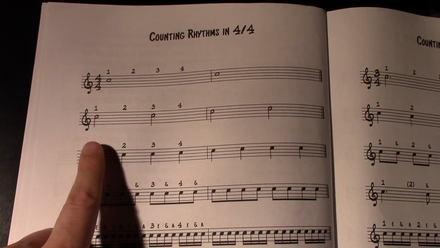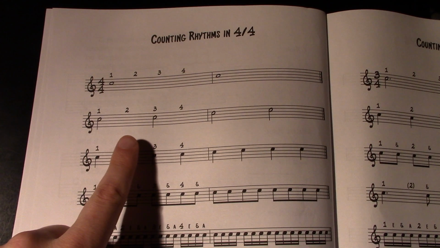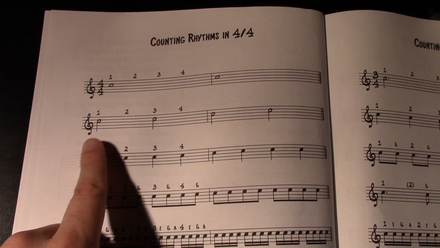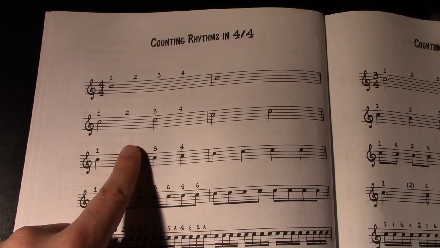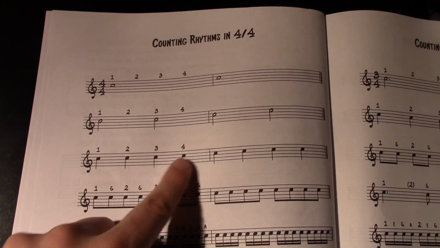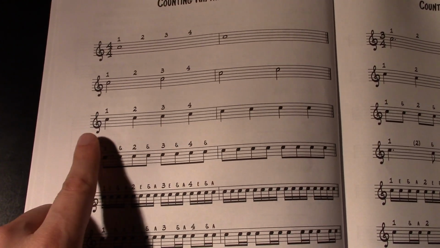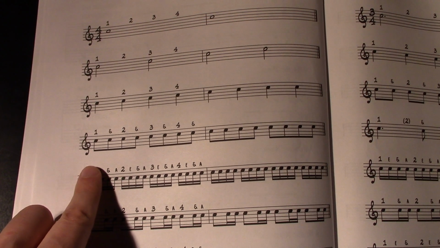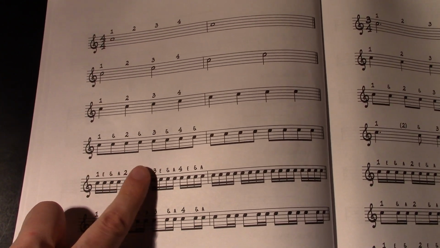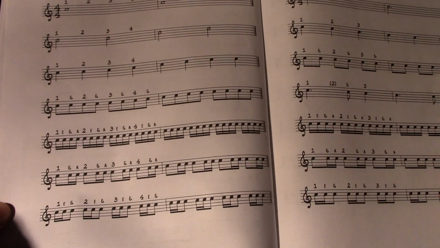With half notes, we're going to play on 1 and 3. So we play 1, 2, 3, 4. We don't play the note twice. We play it once, hold it down for 2 counts, and then play it again on 3 and hold it down through 3 and 4. Quarter notes: 1, 2, 3, 4, one on each beat in this case. Now here we're seeing what I'm going to call the division of the beat. 1 and 2 and 3 and 4 and, and then the subdivision of the beat.